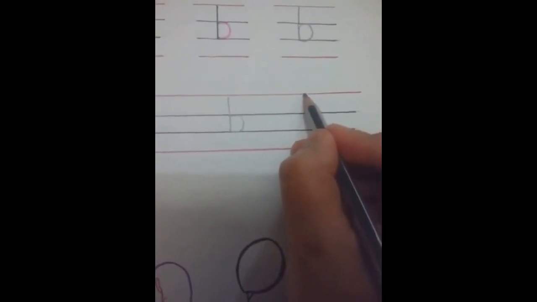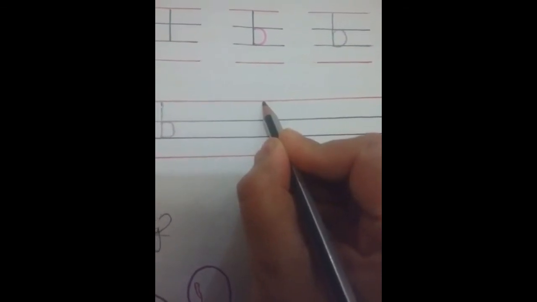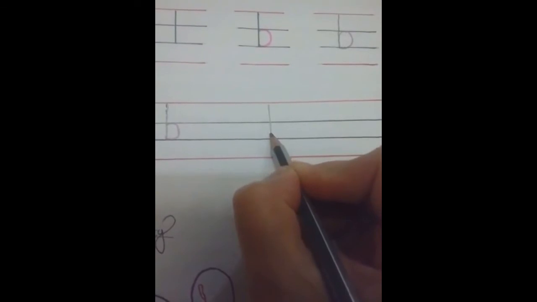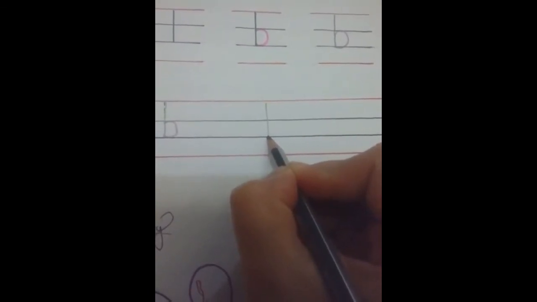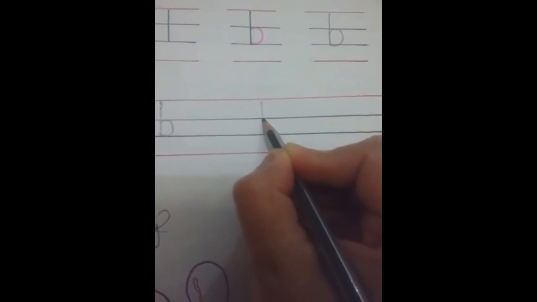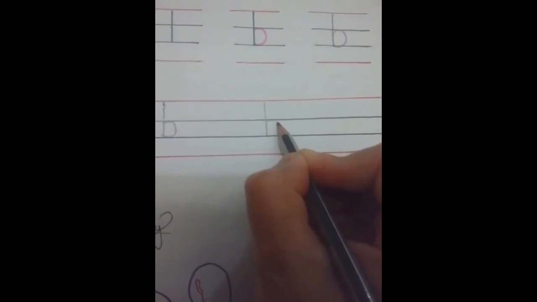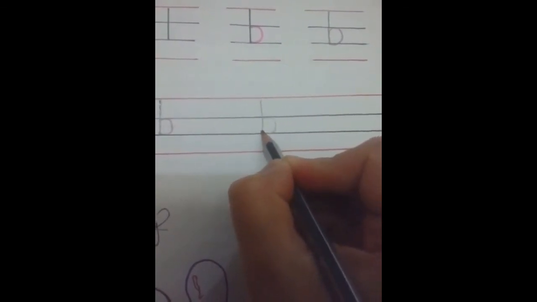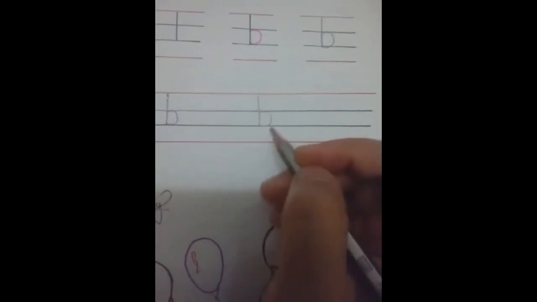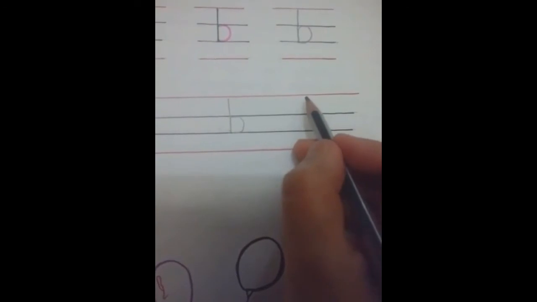For small b, I will start from the top line. First, I will draw a straight line and touch the baseline. Now, I will do overlapping like this. And here, I will make a clockwise half circle. Yes, this is letter B. This is small b. Okay, again.